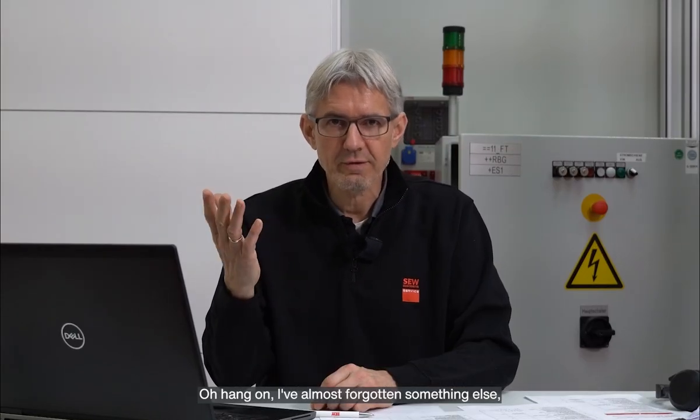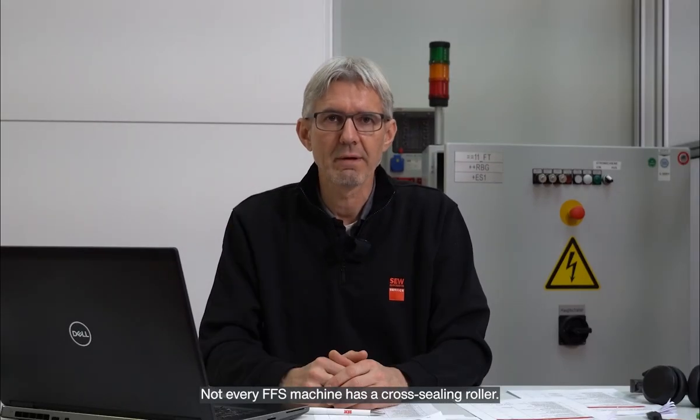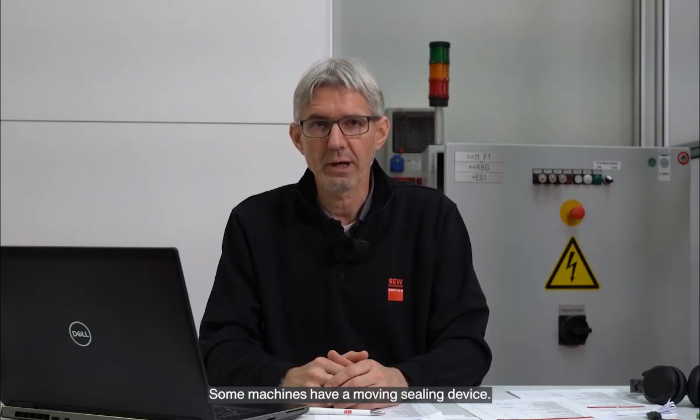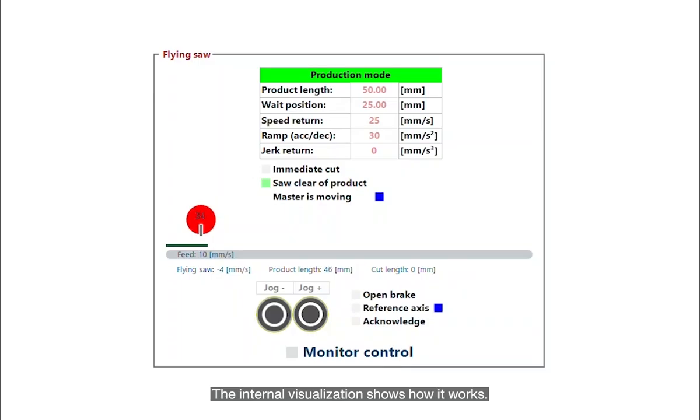Oh, hang on, I've almost forgotten something else I wanted to show you. Not every form, fill and seal machine has a cross-sealing roller. Some machines have a moving sealing device. SEW-EURODRIVE has also created a flying saw machine module. The internal visualization shows how it works.